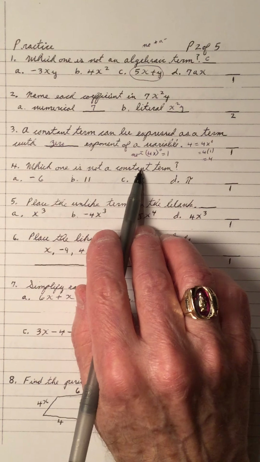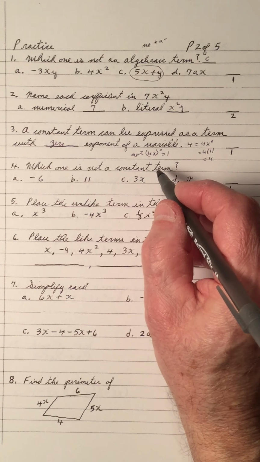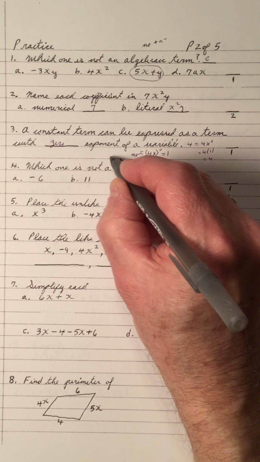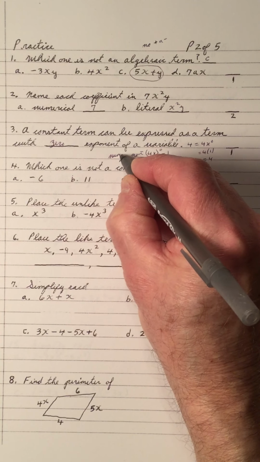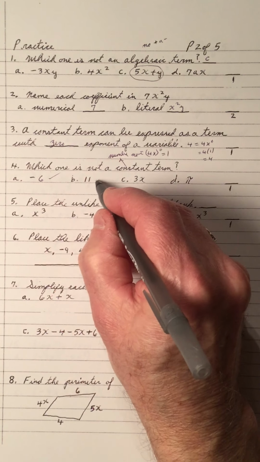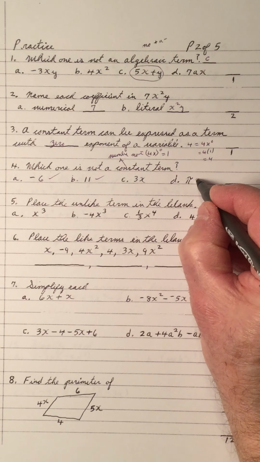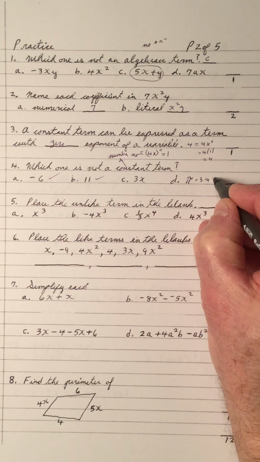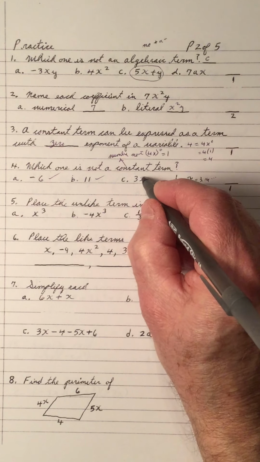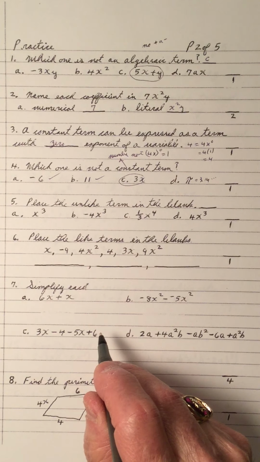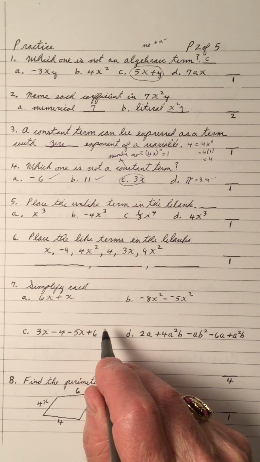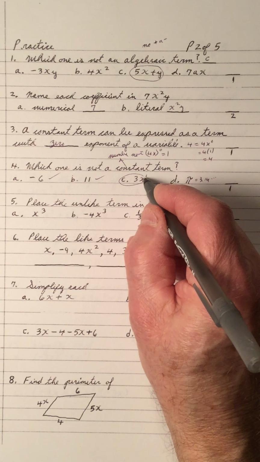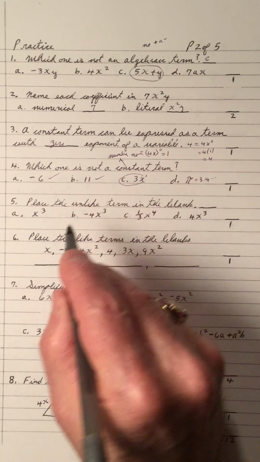Which one is not a constant term? A constant term is a number. When we say constant term, we mean number. So which one? 11 is a number. Pi is 3.14. That's a number. So C is not a constant term. It's a 1. So it's what you call a linear term.